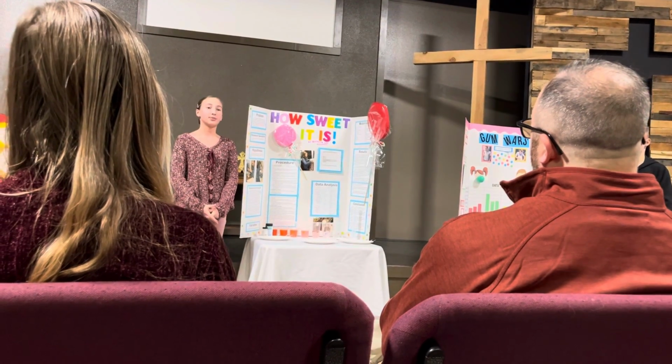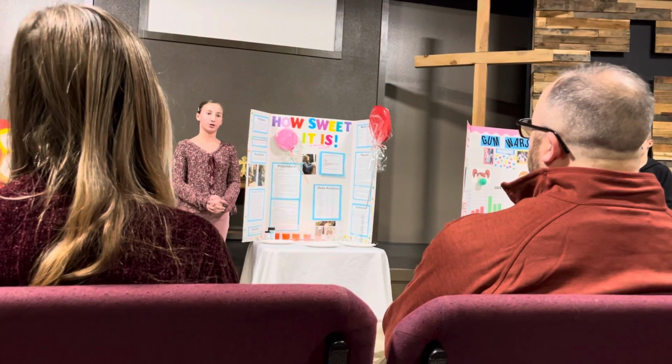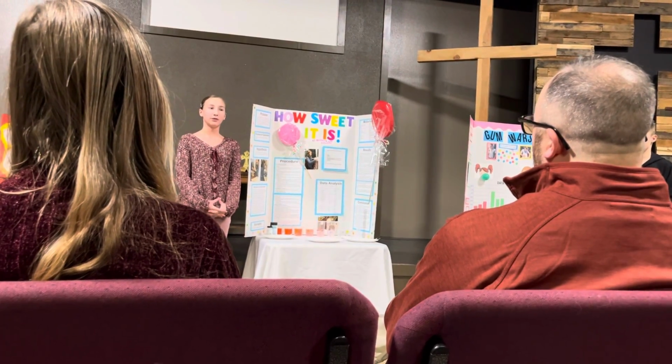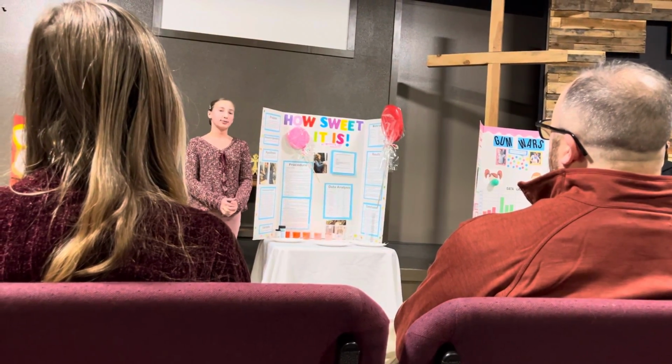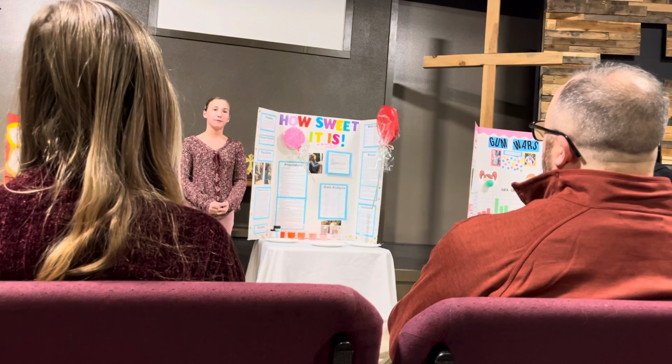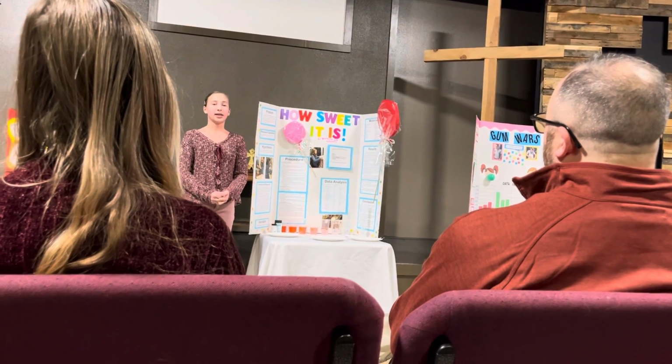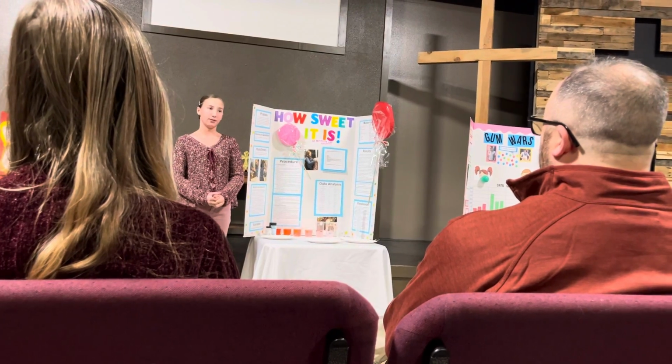My hypothesis was that the apples and pears would contain the most glucose sugar. After testing 21 foods, I found that my hypothesis was not correct, but it was not far off. Apple juice and Gatorade contain the most glucose, and apples contain the second most.